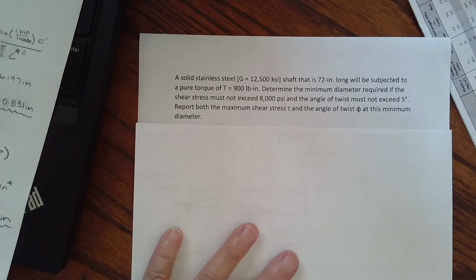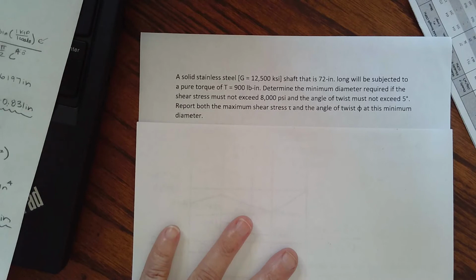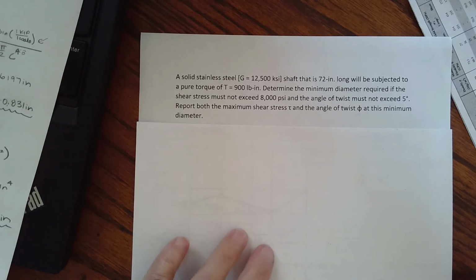Okay, we have a solid stainless steel shaft that is 72 inches long. It will be subjected to pure torque. Determine the minimum diameter required if the shear stress must not exceed 8,000 psi and the angle of twist must not exceed 5 degrees. Report both the maximum shear stress and the angle of twist at this minimum diameter.